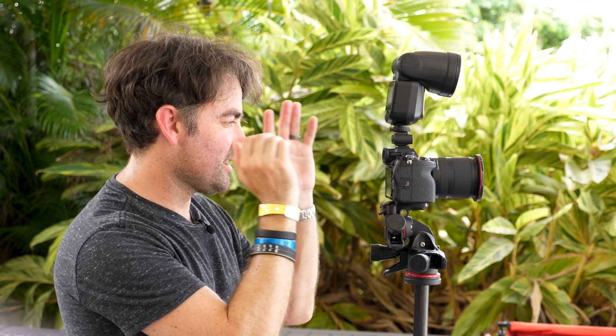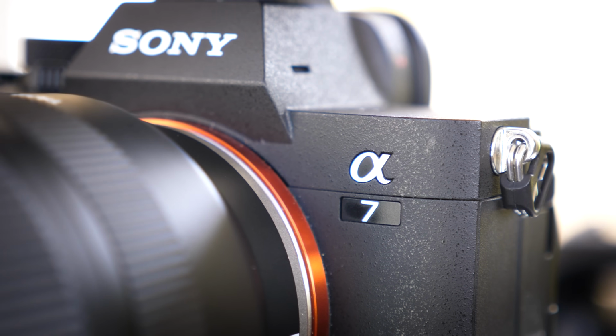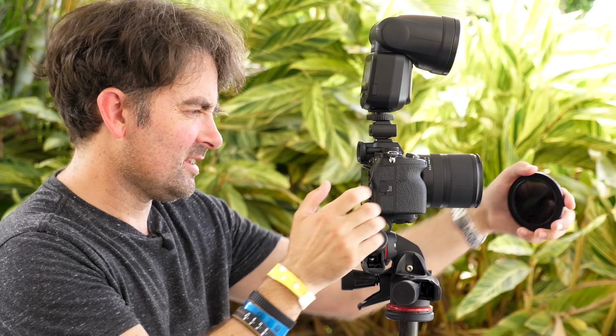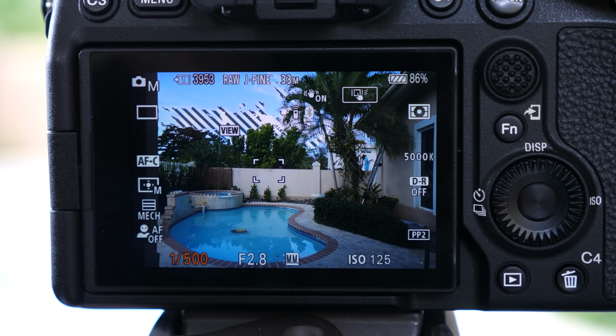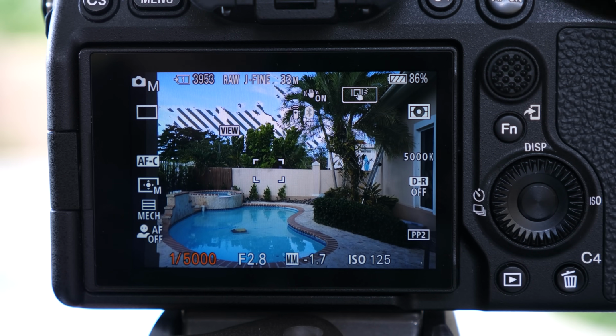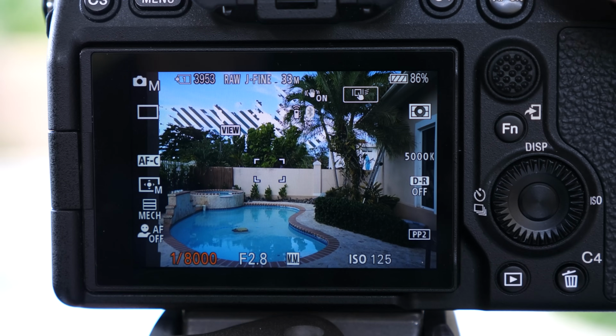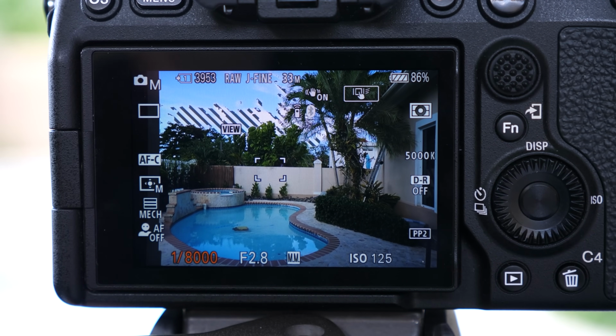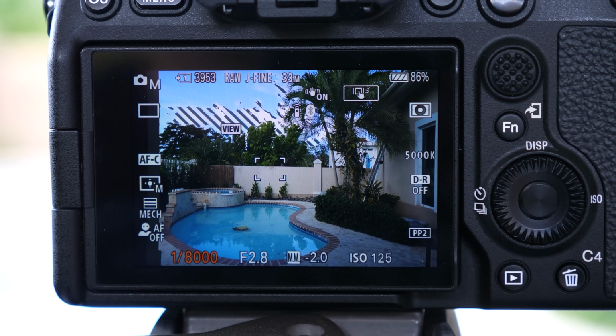We now have the a7 IV on top of our camera. Let's take our neutral density filter off and set our shutter back to 1/8000th of a second so that we have the same exposure. Let's take another control image at the same settings as before, but on this camera, just so that we have it. So again, this is 1/8000th of a second, ISO 125, and wide open at 2.8.